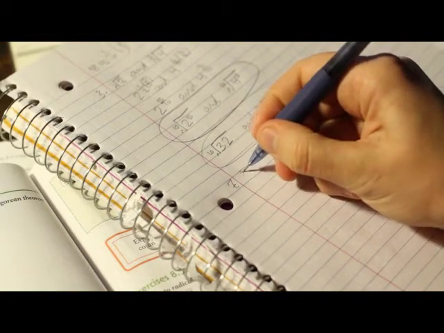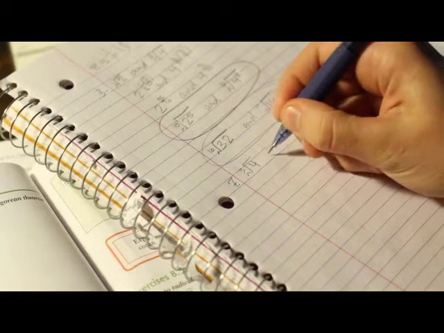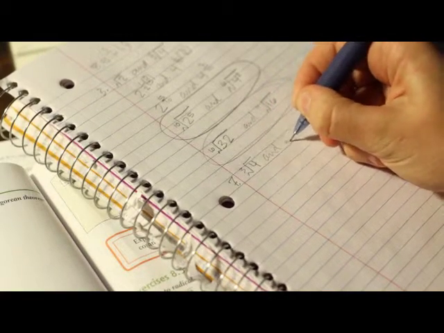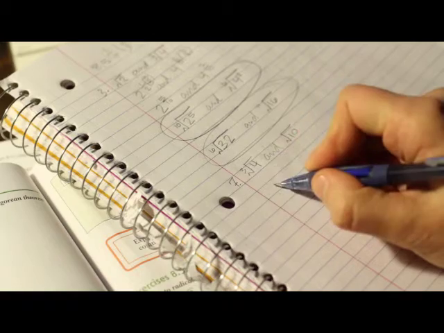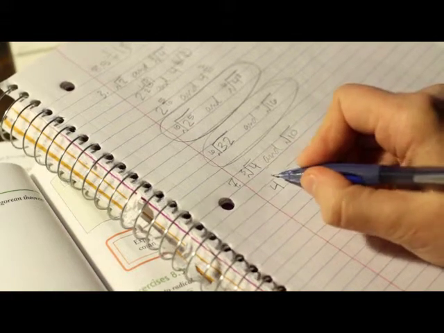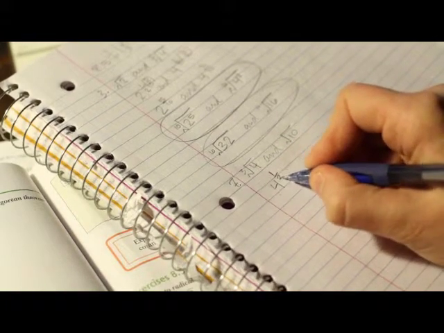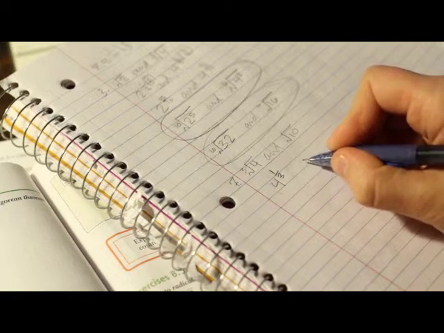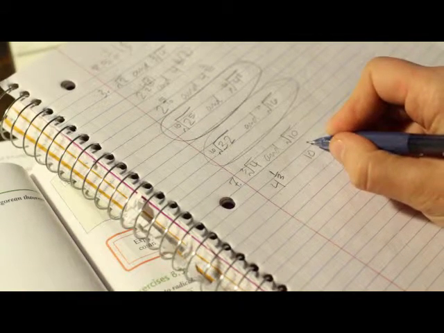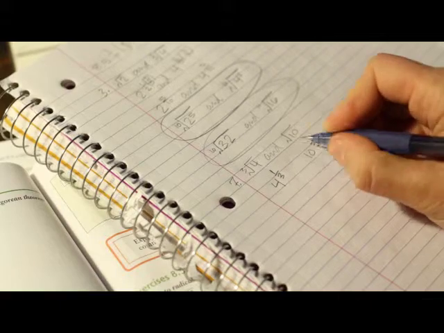Problem 7 is the cube root of 4 and the square root of 10. So the cube root of 4 can be taken out of the radical and written like this, 4 to the 1/3. And 10 can be written 10 to the 1/2 because it's just a square root.